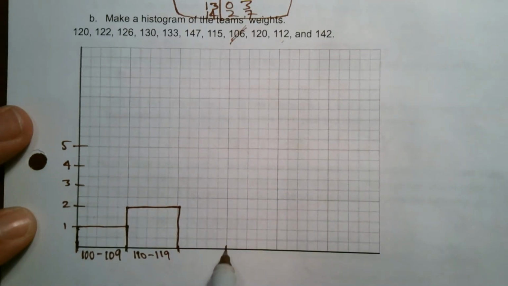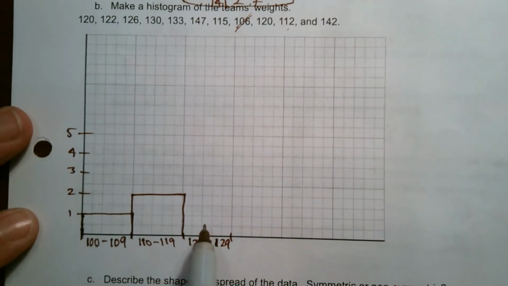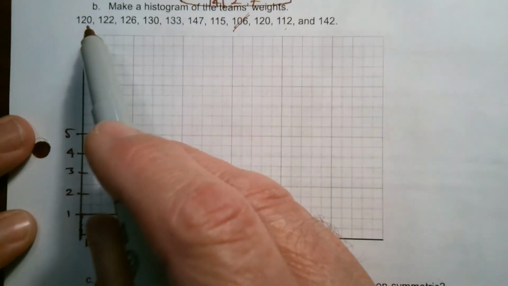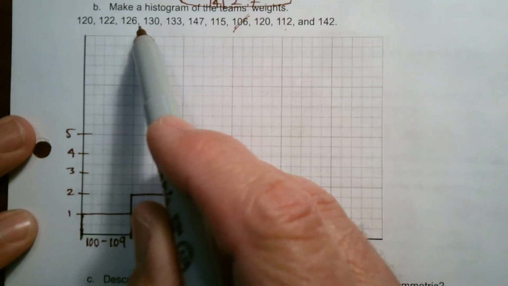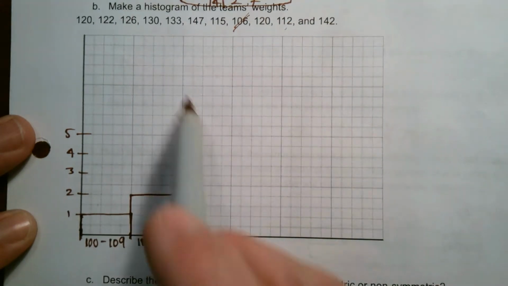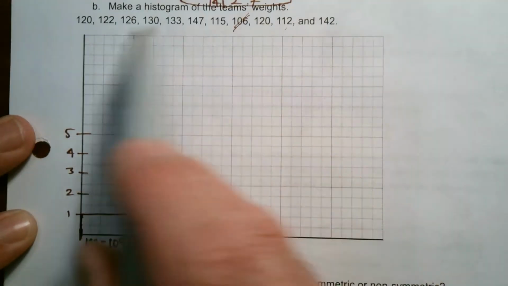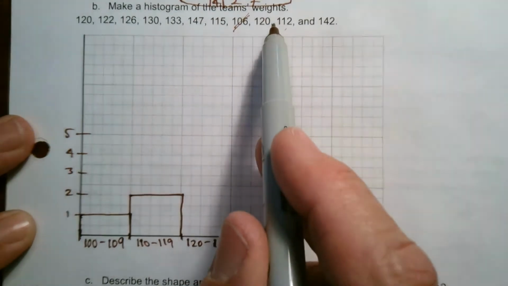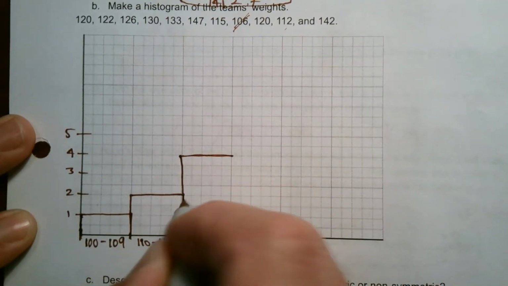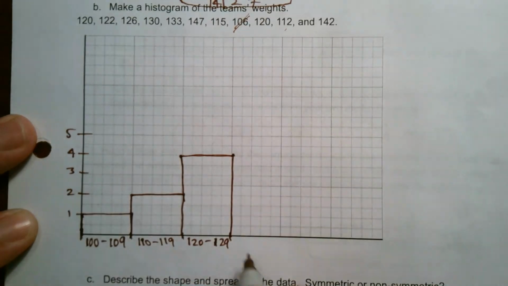Then my next category I'm going to have is 120 to 129. You notice I'm having equal subgroups here. So in the 20s, there's 1, 2, 3. Looks like 3, right? Actually, wait, I missed one. 4. There it is. So 1, 2, 3, 4 of them. So I'm going to go all the way up to 4, and that's going to be that category.